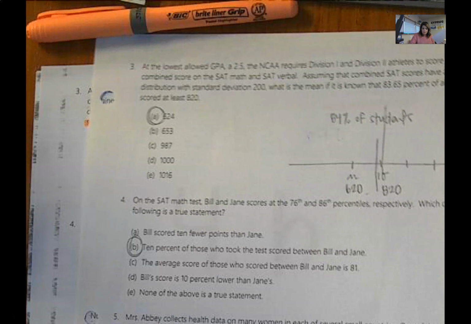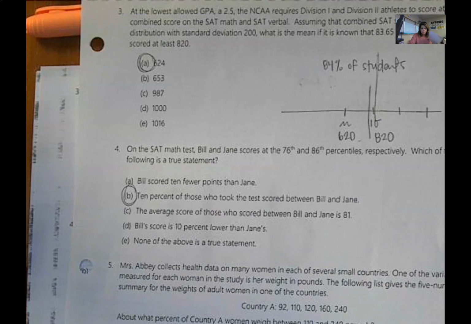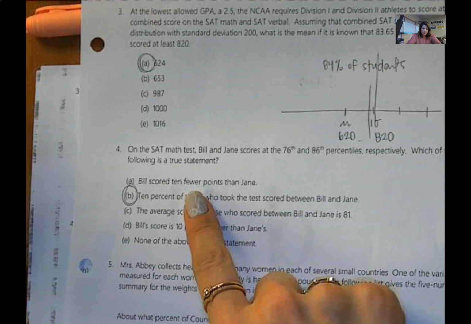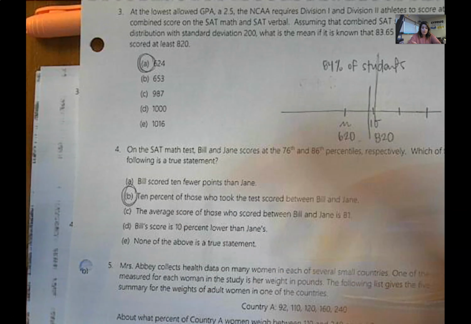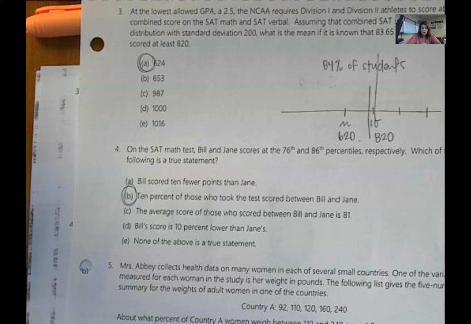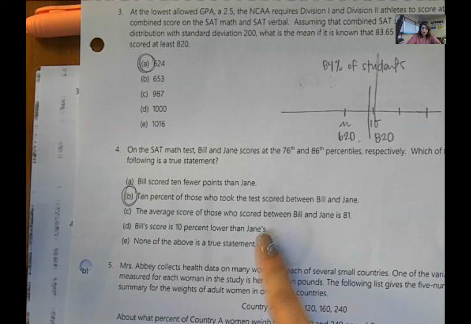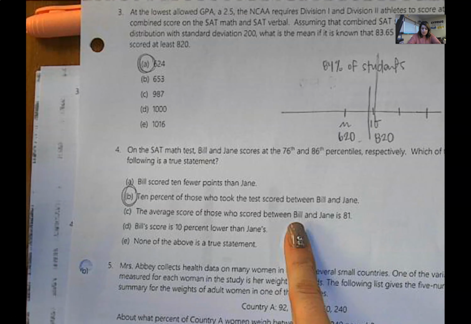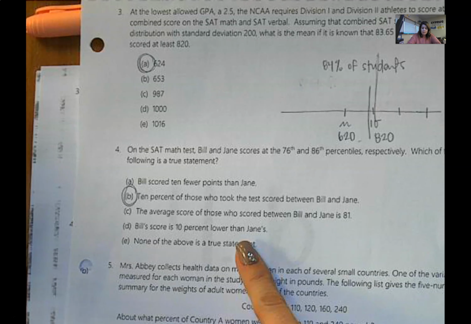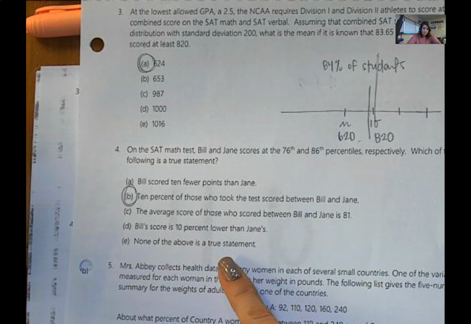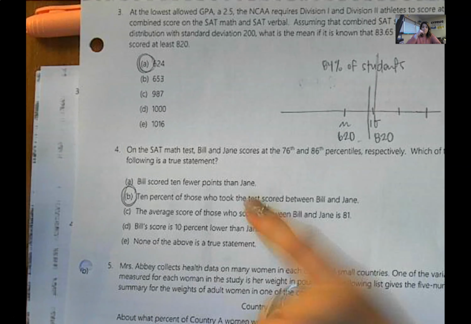Okay, on number 4, Bill scored 10 fewer points than Jane. Nope. It's percentile, so it doesn't tell you the amount of points. It tells you the amount of data below, less than, or equal to Bill. The average score of those that were between Bill and Jane is 81. Nope. Bill's score is 10% lower. No. None of the above is true. No. It has to be B.